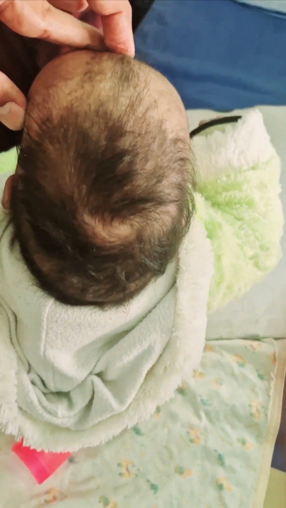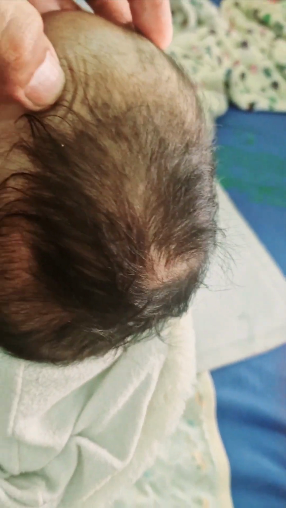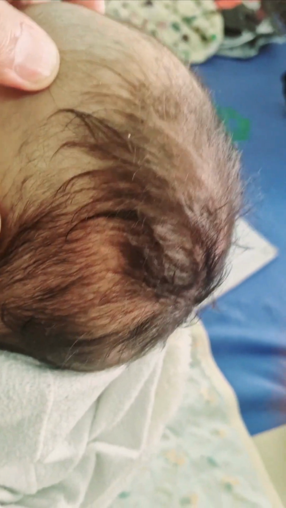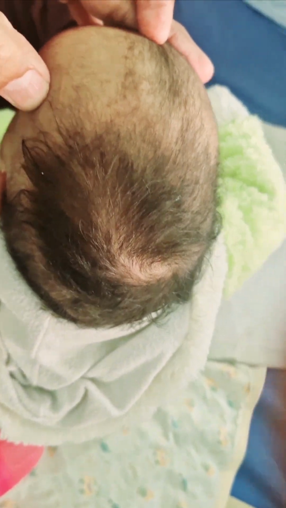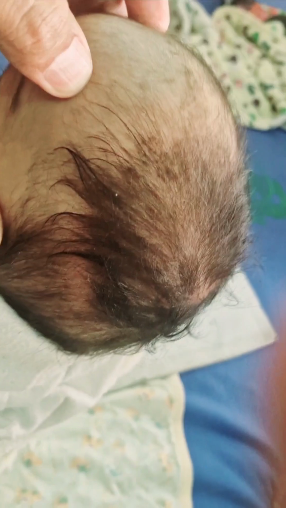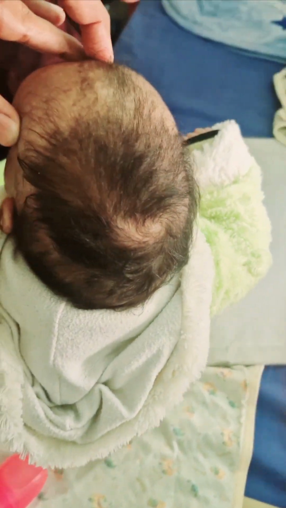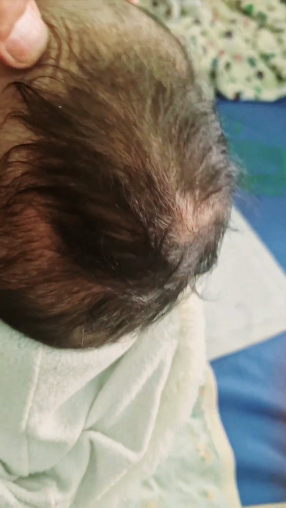So this child presented with the abnormal head shape. An important tip for you is that whenever you approach a child with abnormal shape of head, try to look at it from the top and from the sides. So you will get a good overview of skull shape. From looking on the top and from the side, an obvious deformity is seen here.